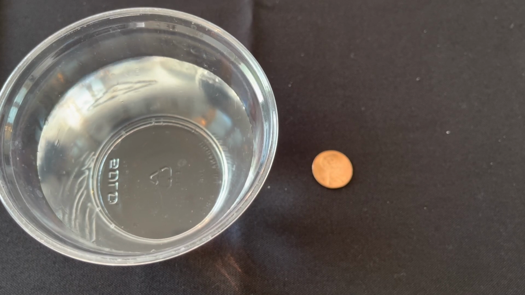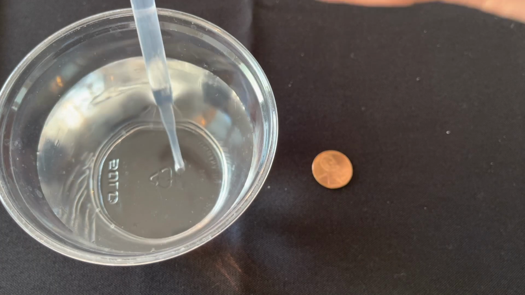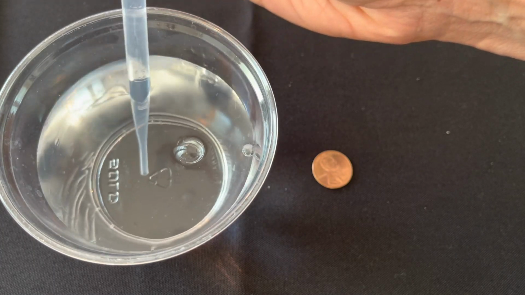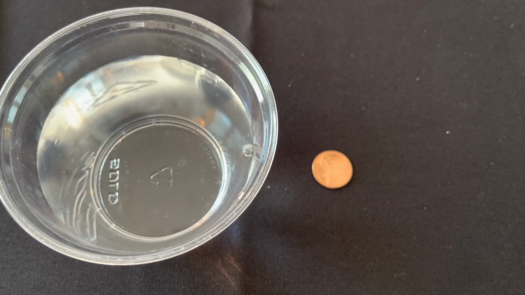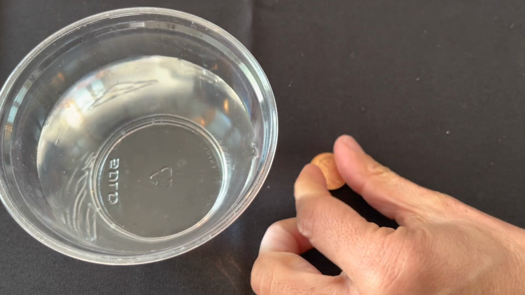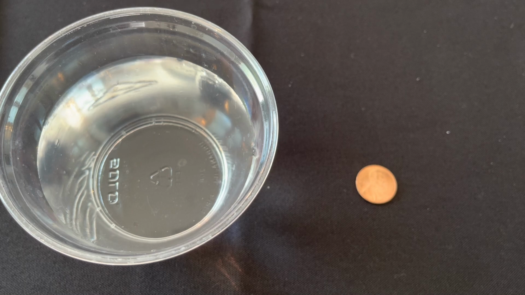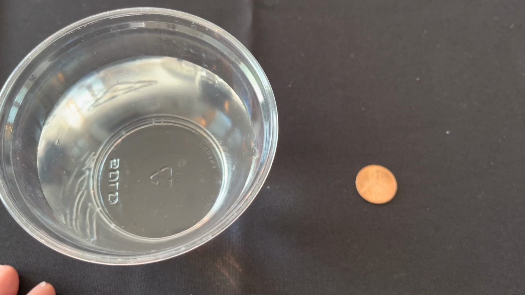Now that you have become an expert on filling and emptying your pipette, we are going to fill our pipette once more. And now I'm going to add drops onto my penny, 1 drop at a time, and I'm going to count to see how many drops of water can fit onto my penny.